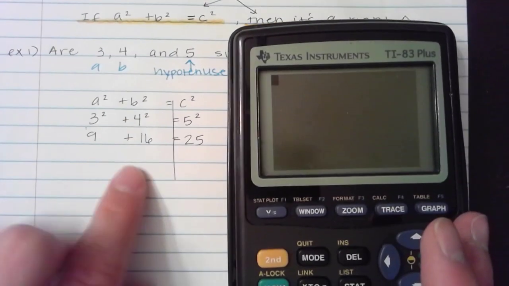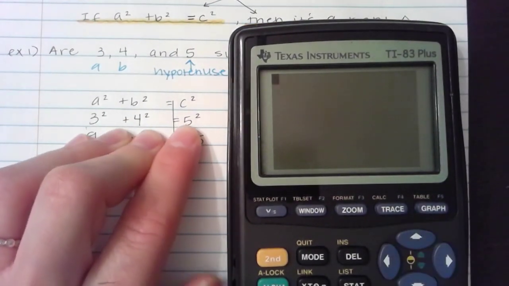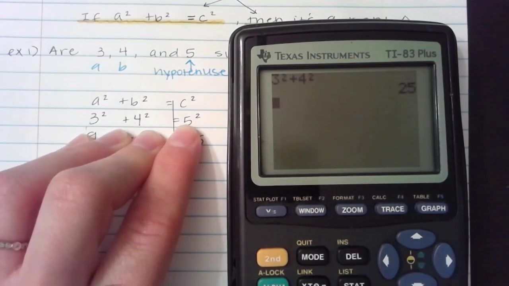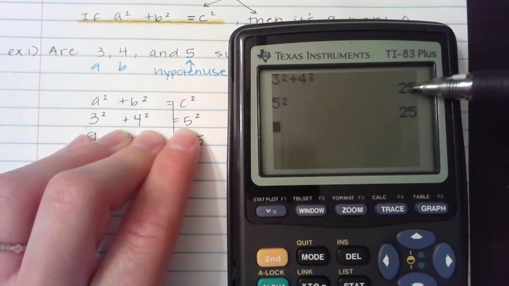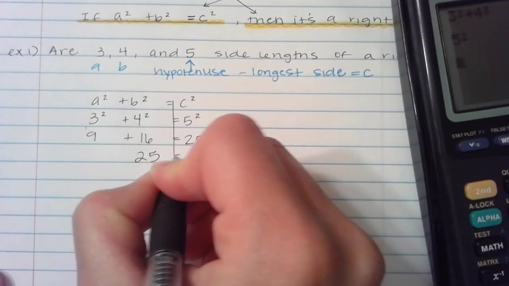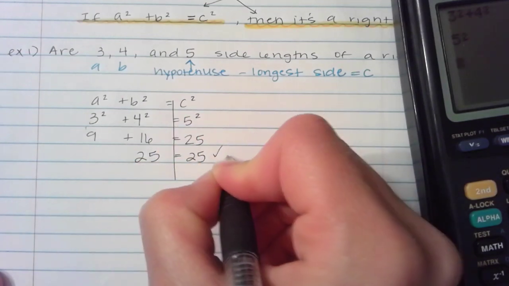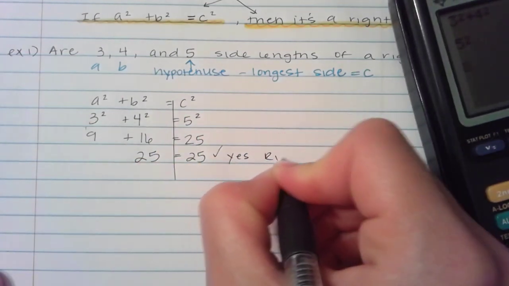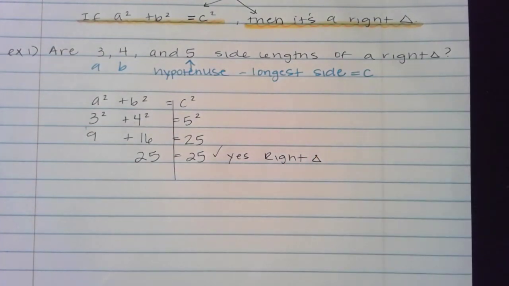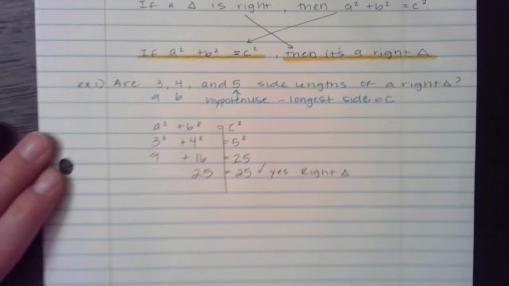You wouldn't have to separate it out. You can just do, okay, well, what's 3 squared plus 4 squared? Okay. All right, and what is 5 squared? And are those two sides, the left side and the right side, equal? And they are. They both are 25, so yes, it is a right triangle. And that's how you can determine. You're just going to plug them in and see if it works.